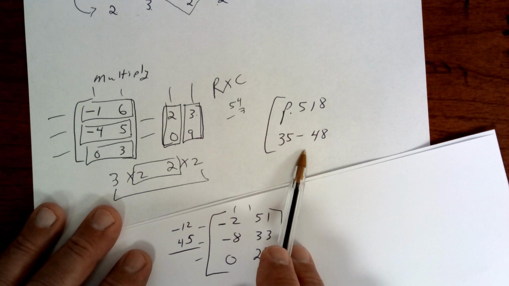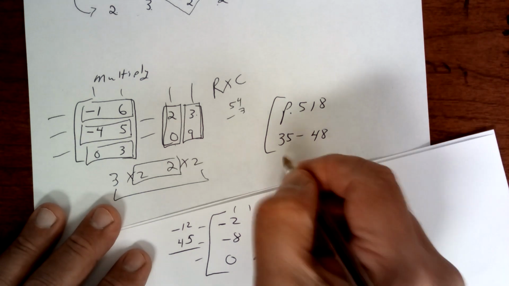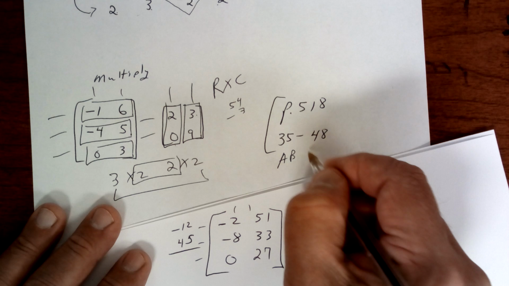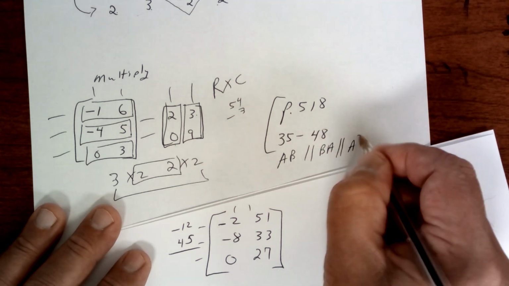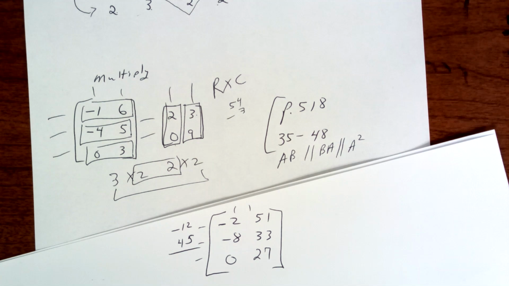And I want you to read your directions, because one of them says they want AB, and then they want you to put BA. And then one of them is A squared. When it's A squared, excuse me, you write it twice.